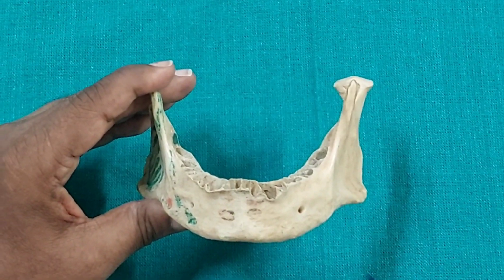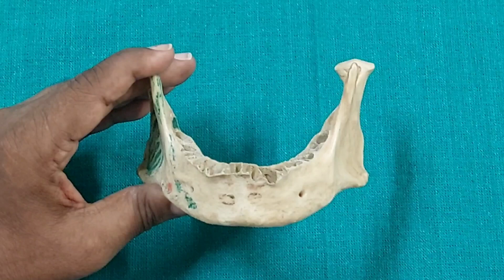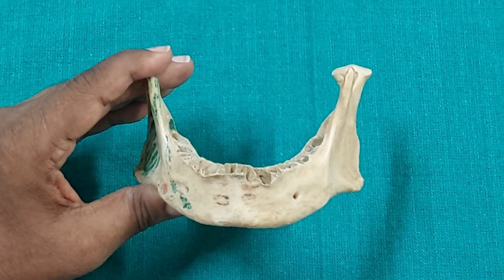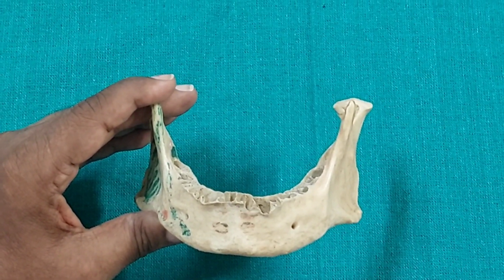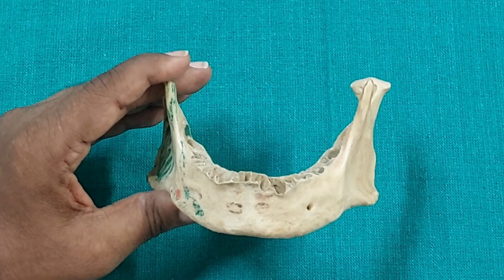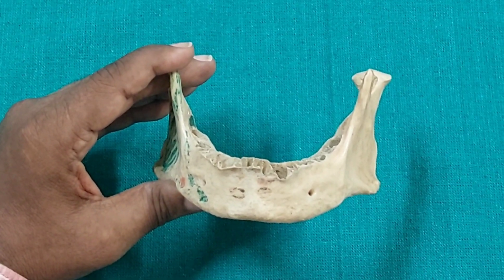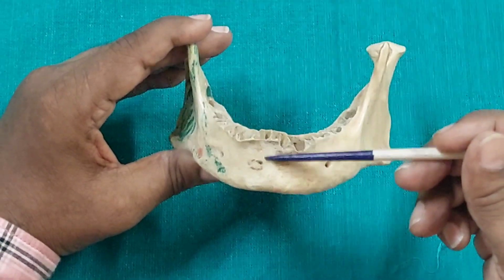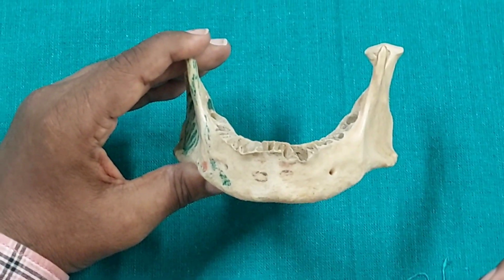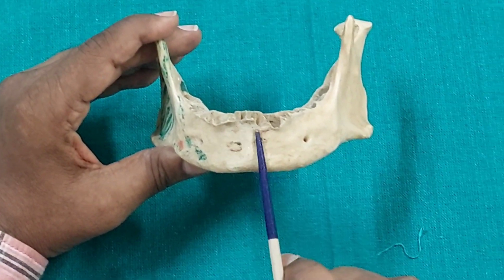But the term symphysis is a misnomer, because unlike the symphysial joint, which is united by cartilage, this was united by fibrous tissue. So though the name is symphysis menti, it is not actually a symphysial joint. Now it is united by bone.